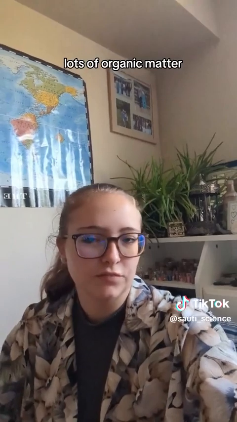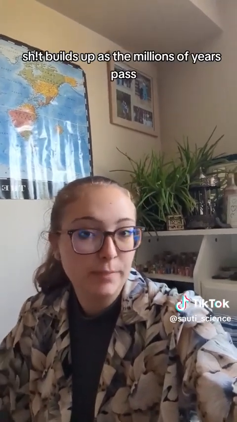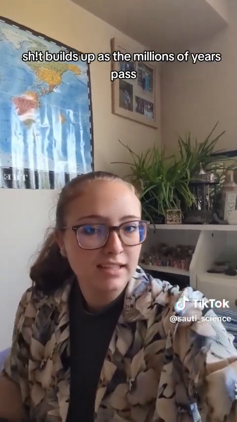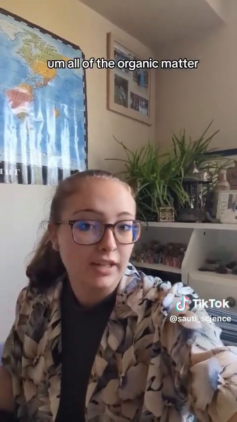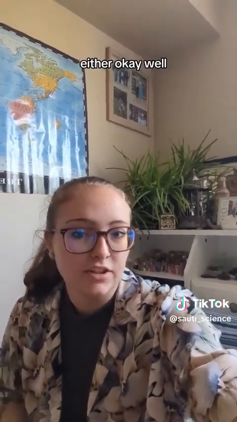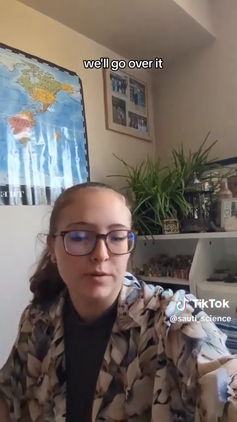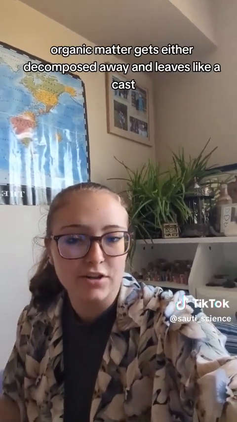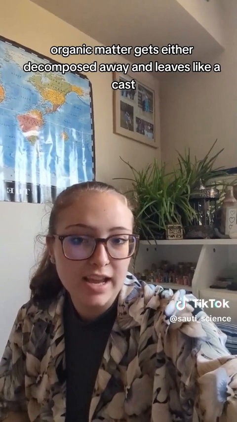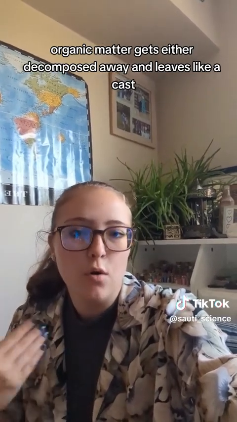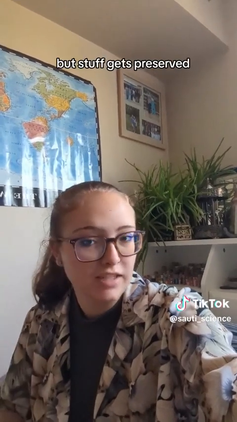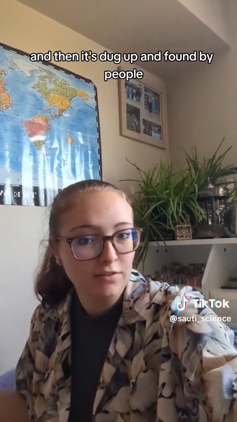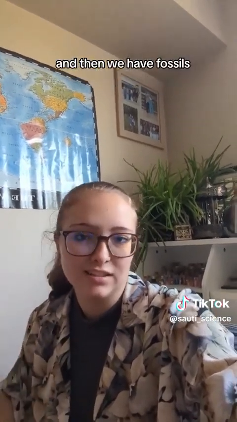Then there's just sediment, lots of stuff. Lots of dirt, lots of organic matter. Stuff builds up. As the millions of years pass, all of the organic matter, we'll go over it, but generally organic matter gets either decomposed away and leaves like a cast, or it gets replaced with minerals. I'll talk more about these processes, but stuff gets preserved, and then it's dug up and found by people. And then we have fossils.